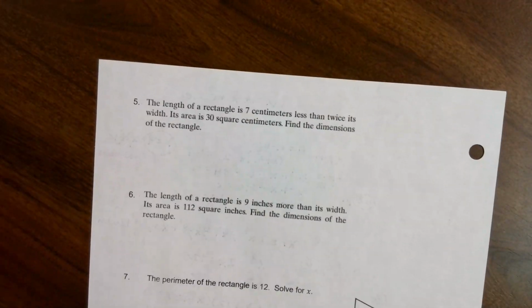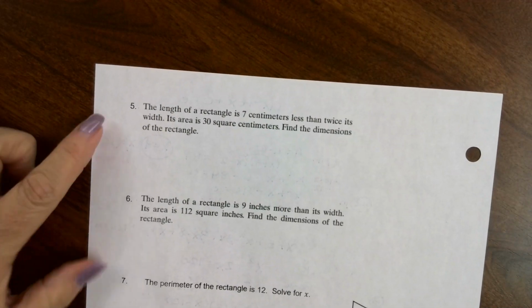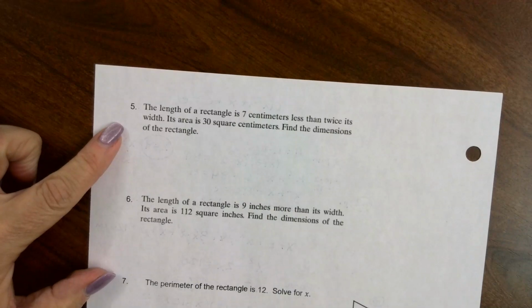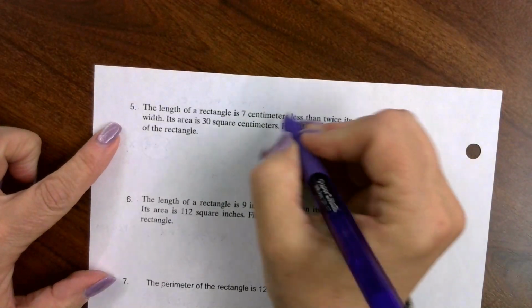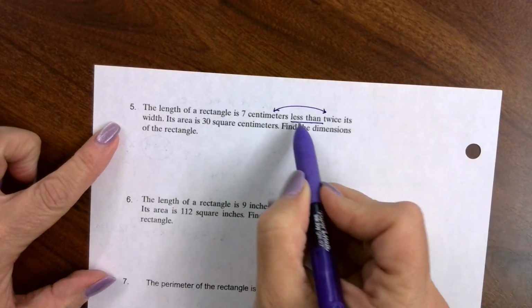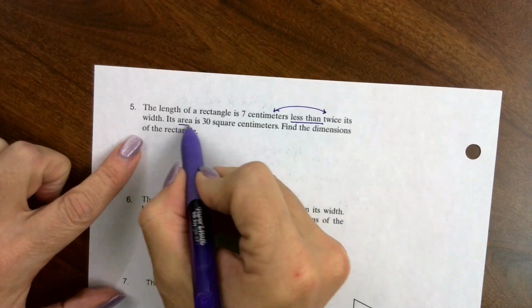Okay? All right, let's flip it over, see what we have. Okay, so we have some words now. What this is saying is the length of a rectangle is 7 centimeters less than twice its width. So this "less than" is what I call this turnaround phrase. So that means I'm going to subtract 7. Its area is 30 square centimeters.